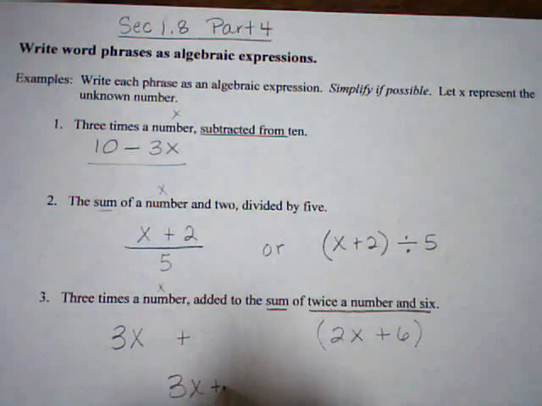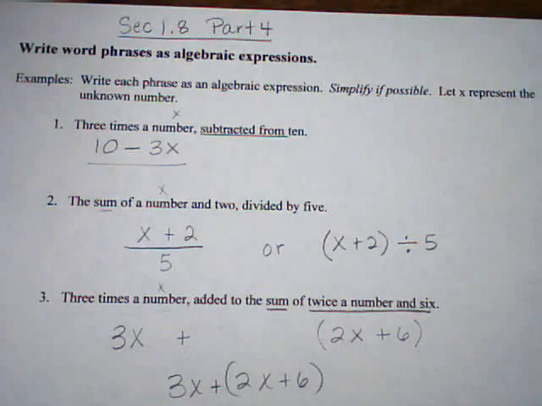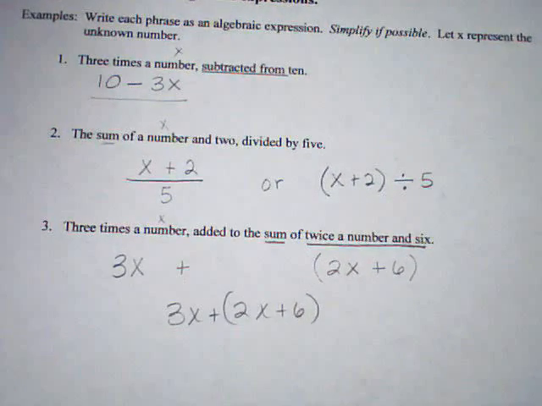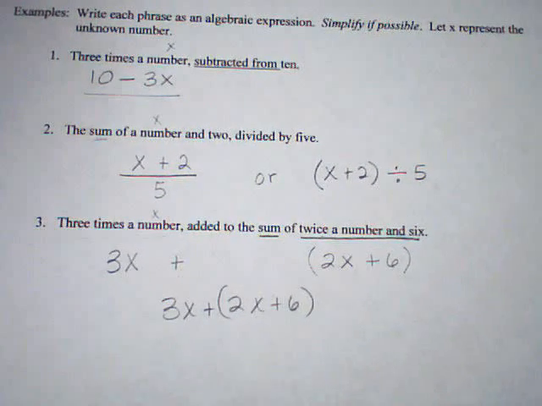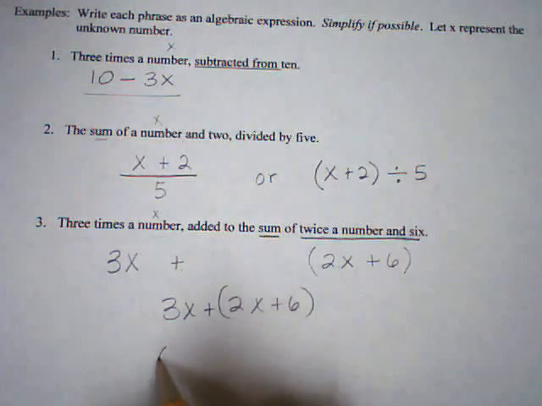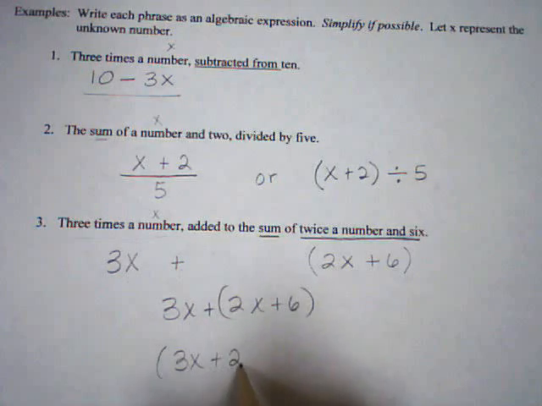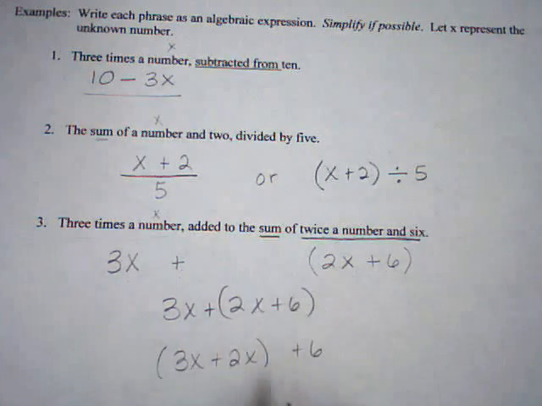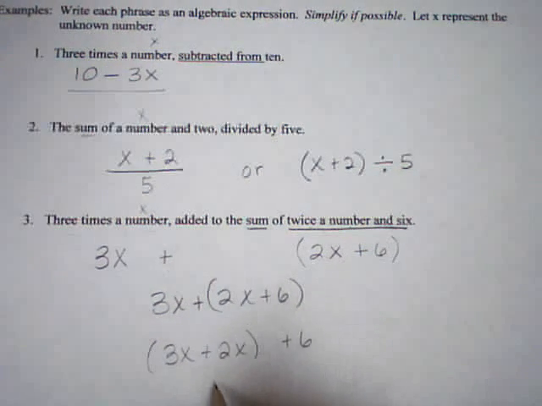So I would write it like this. And then combine, using our rules of grouping. If we're just adding, this is the associative property. Then I can group 3x plus 2x together because those are like terms, and combine those. So that would be 5x plus 6.